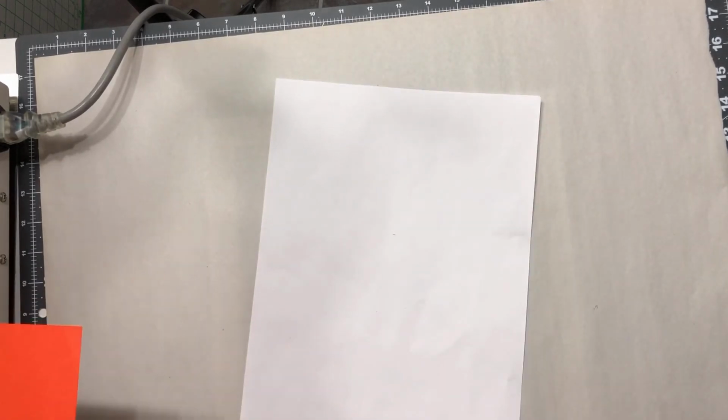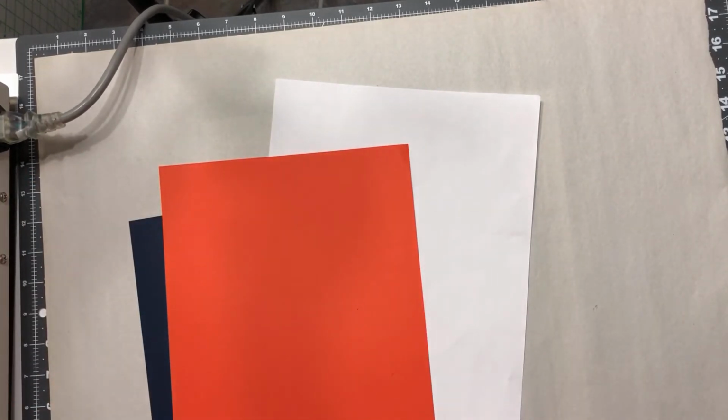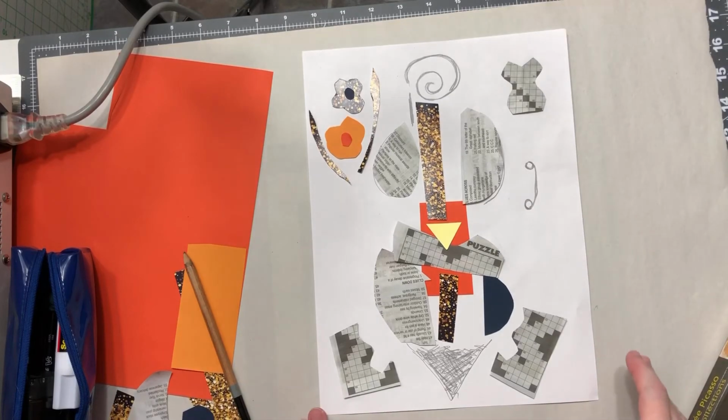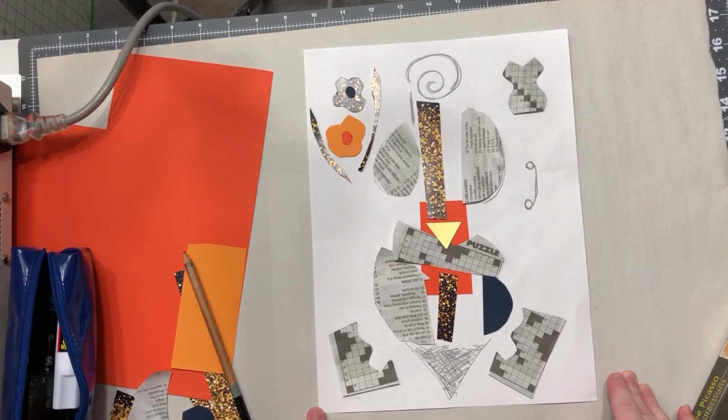Okay, so another thing you could try, if you want to try an actual collage, you can just cut some of your forms. Actually, I'm going to stop this for a minute because I didn't cut my forms yet, and then I'll pick up in a minute. So this is part 2 of the Cubist project video.